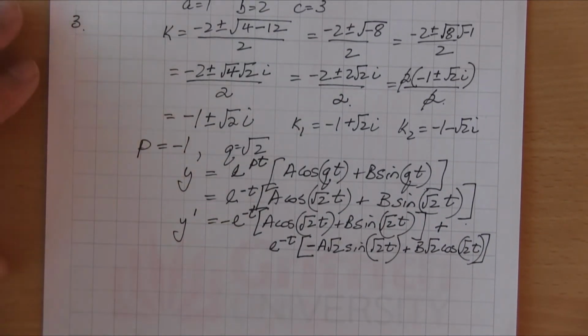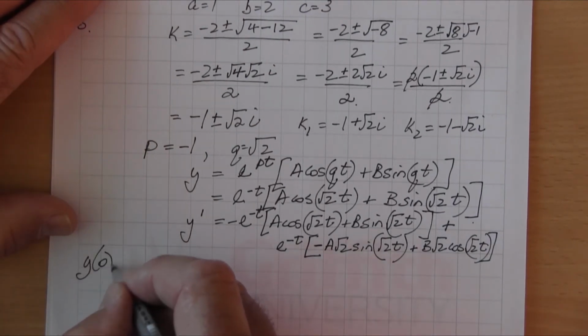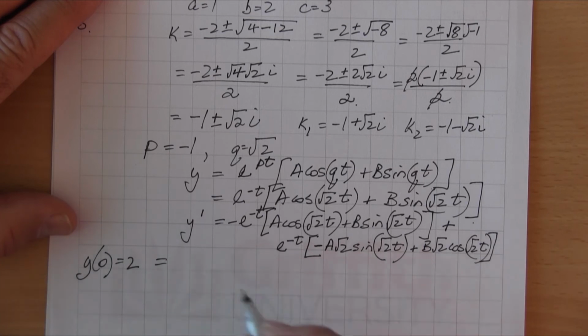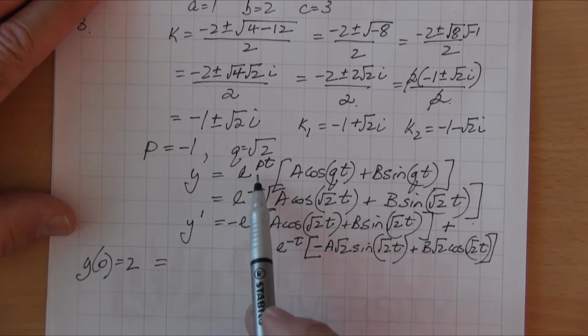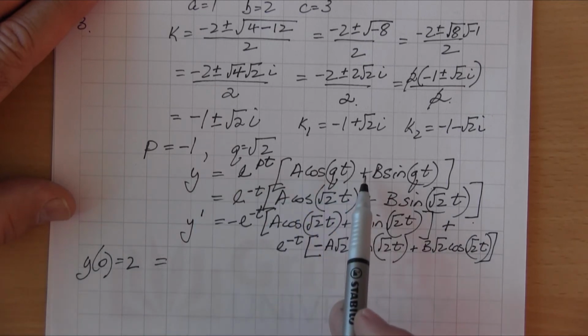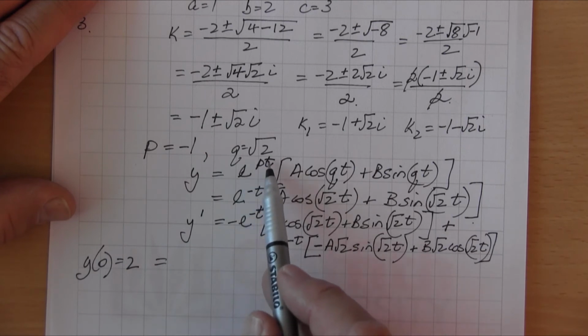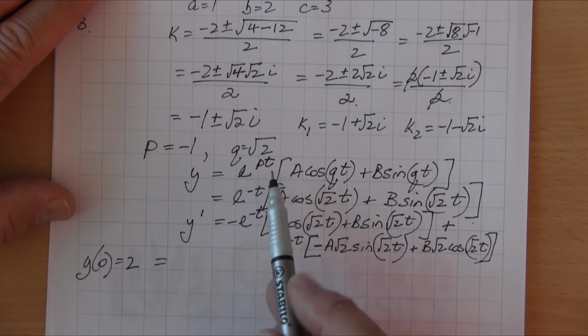So now we can use these initial conditions. We know that y of 0 equals 2. So when we put t equals 0, this whole function here is going to be equal to 2. So if I go t equals 0, e to the power of 0 is 1.